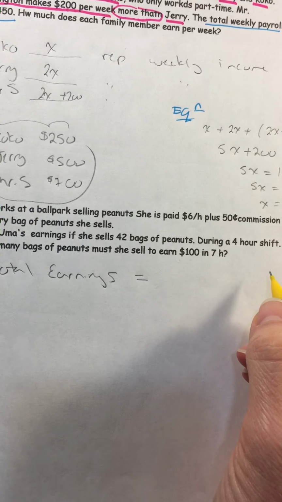So she's going to earn $24 in an hourly wage, and she's also going to earn half of 42, which is 21. She's going to earn $21 in commission. Her total earnings is a combination of the two. You have to add them together. So 45. Sorry, I made a mistake earlier. Okay, so $45 is what she would earn if she did that.